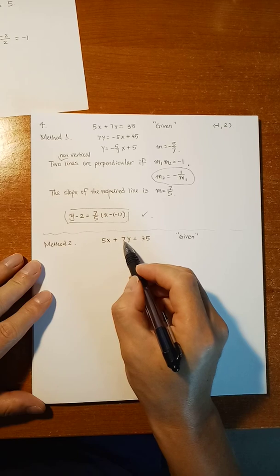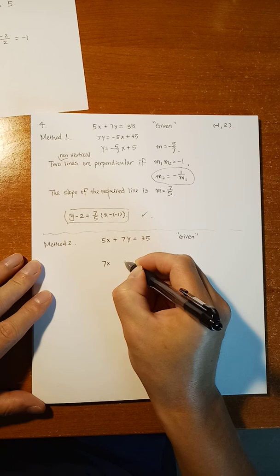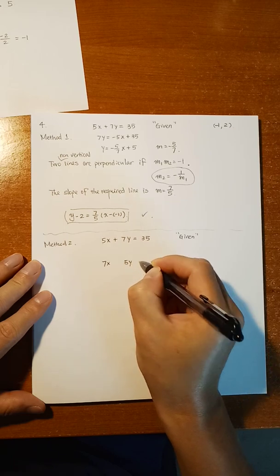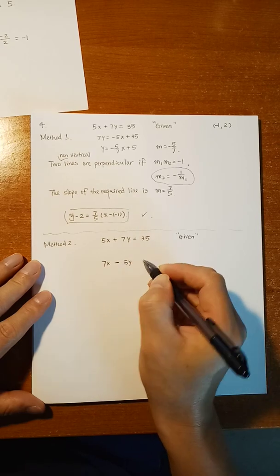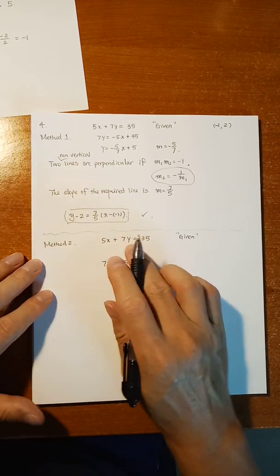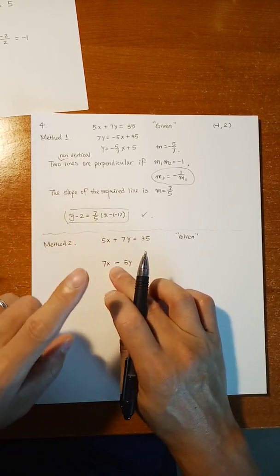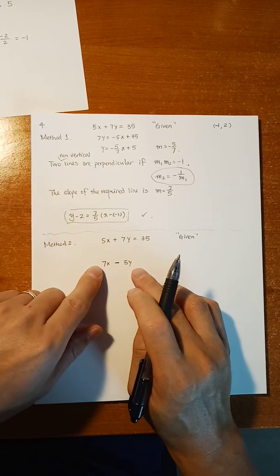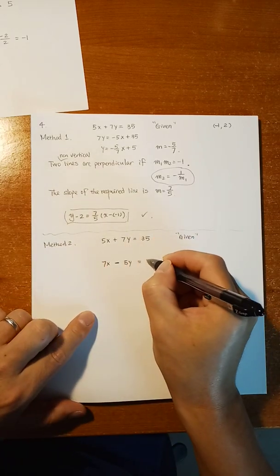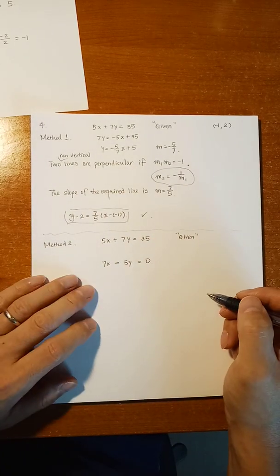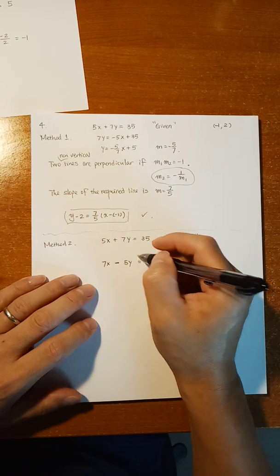I'm going to do the following. First, I switch the coefficients. And second, they're both positive, so I will change one of them to be negative. When I say coefficient, it includes the sign. Just pick one and change the sign. You can change the 5, you can also change 7 to be negative. Only change 1. And put a D here. This process guarantees that those two lines are perpendicular.